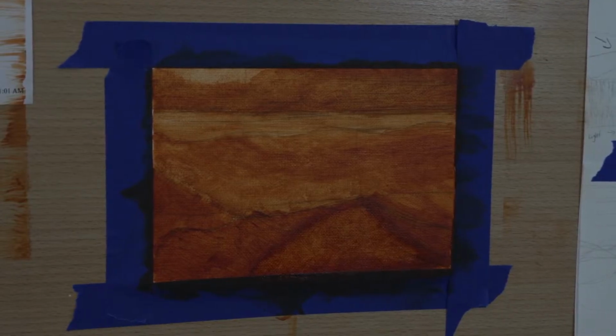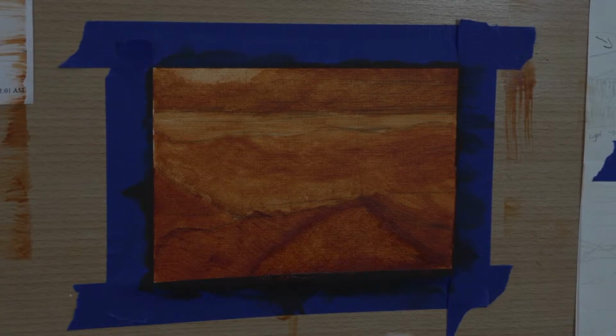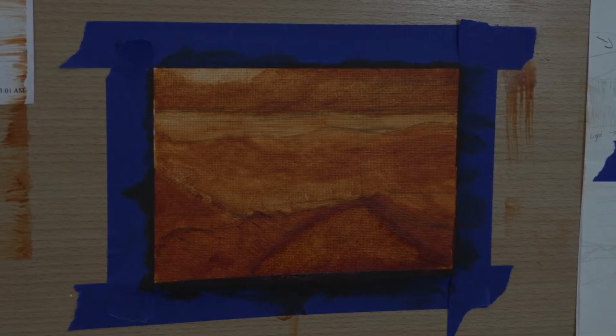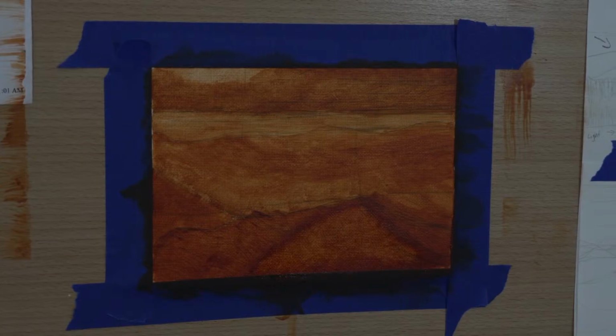Now, because I want this to be a little bit grayer, I'm also going to add in some burnt umber right next to that as well. And I'm going to let this form kind of a brownish gray color to form the basis of our sky. And again, I'm just going to clean my brush.